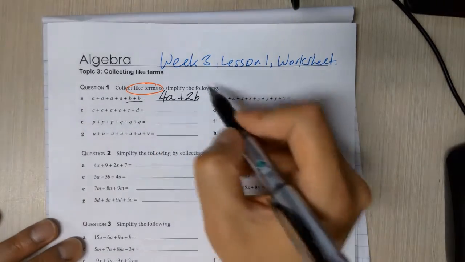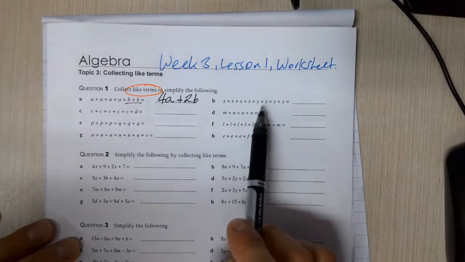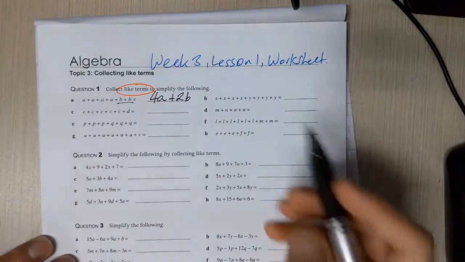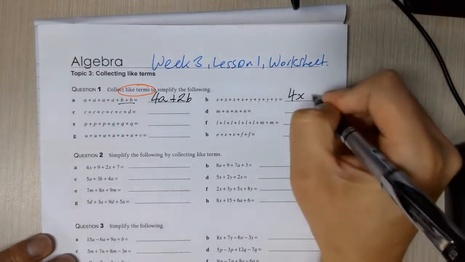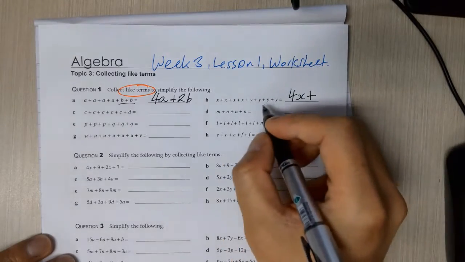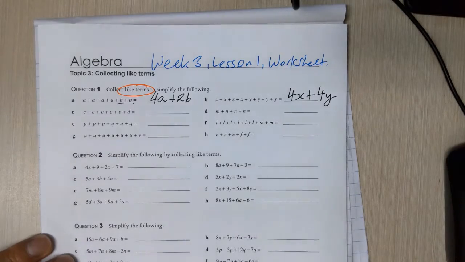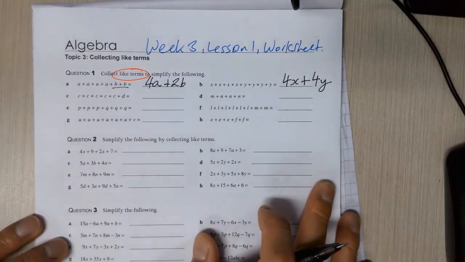Let's try B. Alright, so I've got X plus X plus X plus X plus Y plus Y plus Y plus Y. So how many X's have I got? 1, 2, 3, and 4. I've got 4 lots of X's. And I've got 4 lots of Y's. Alright. Simple enough. Let's move on to question 2.